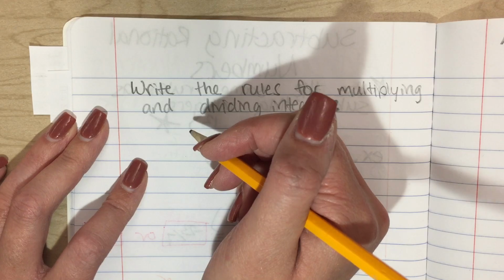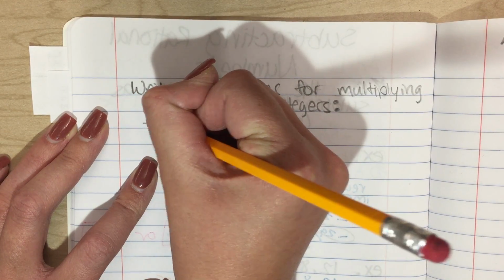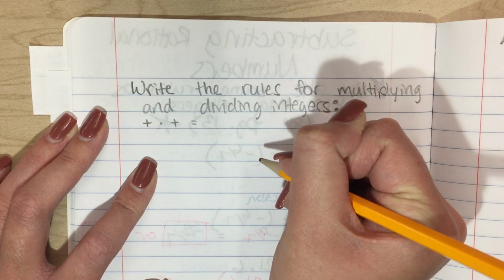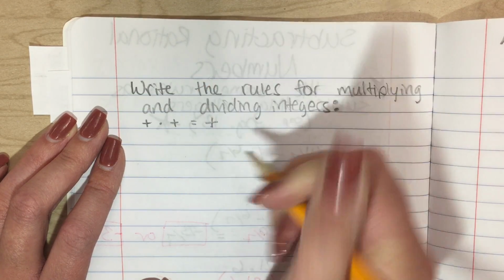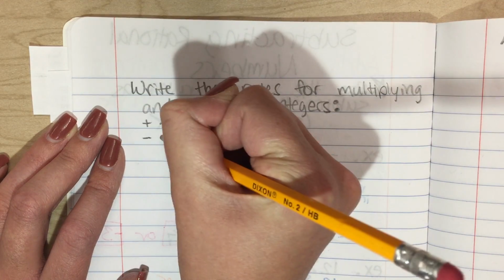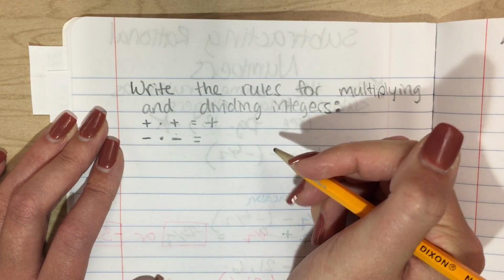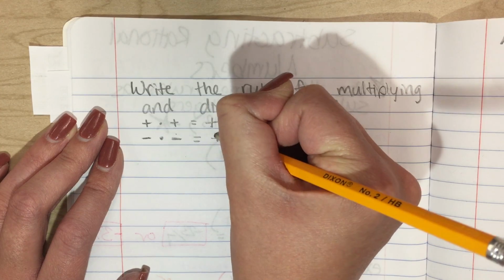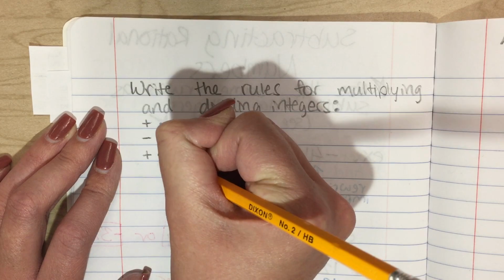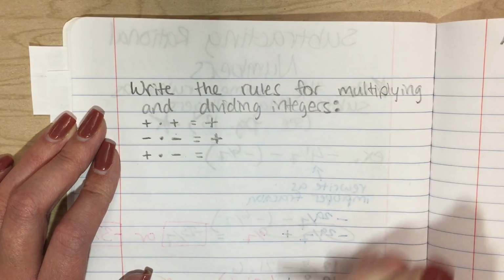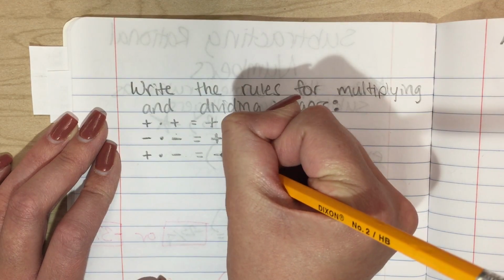So let's start with the rules for multiplying. If I am multiplying a positive times a positive, your answer is going to be a positive. Good. If I am multiplying a negative times a negative, my answer is going to be a positive also. A negative times a negative is a positive. How about if they're different? How about a positive times a negative? What does that equal? Positive times negative, they are different, so my answer is negative.